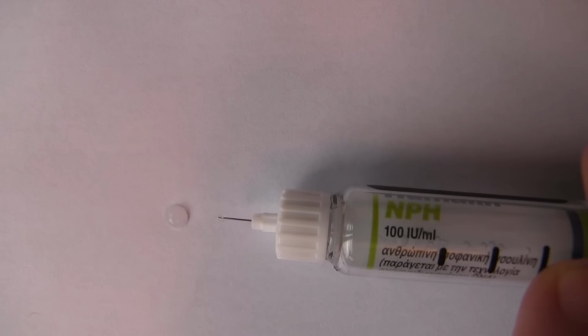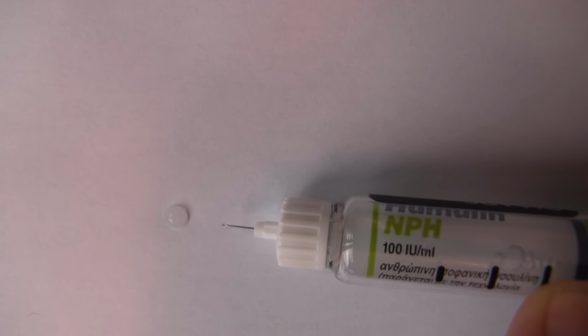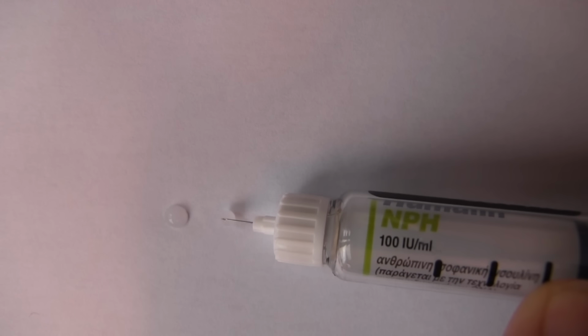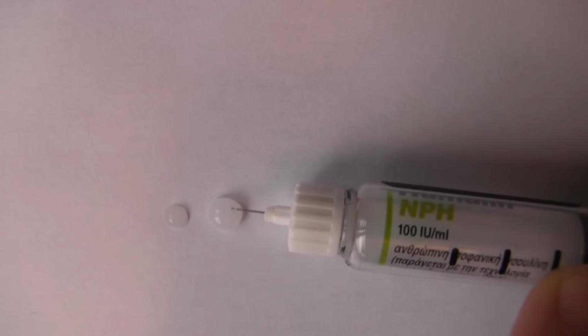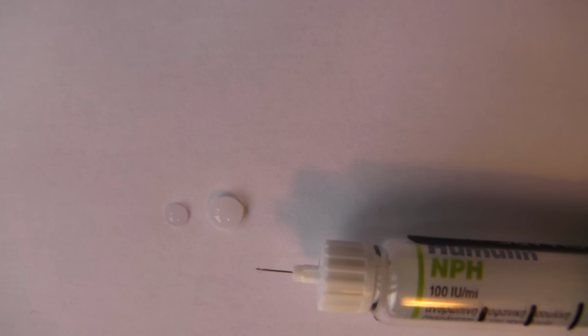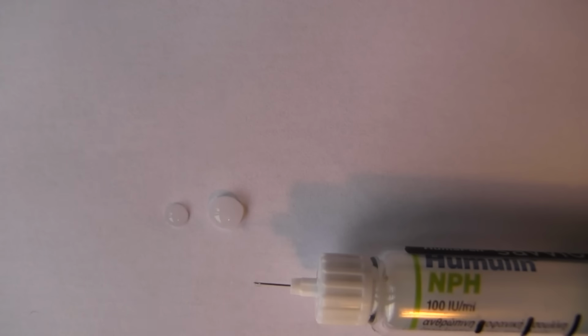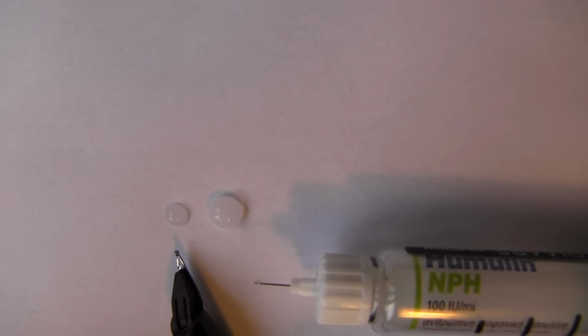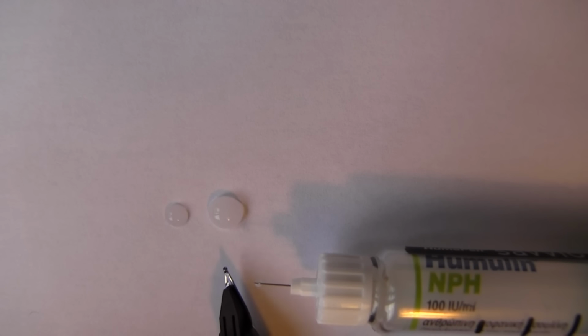Now let's give our 5 unit dose. And we can see the difference there. It's giving the precise amount that we want. So that dose there is 0.01 of a mil, and that dose there is 0.05 of a mil.